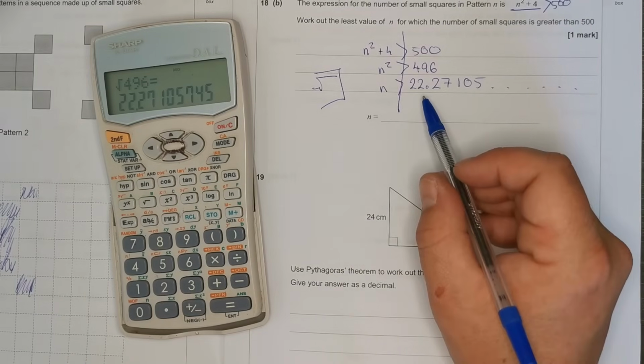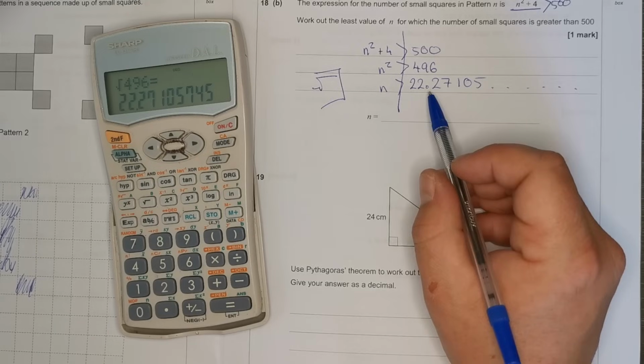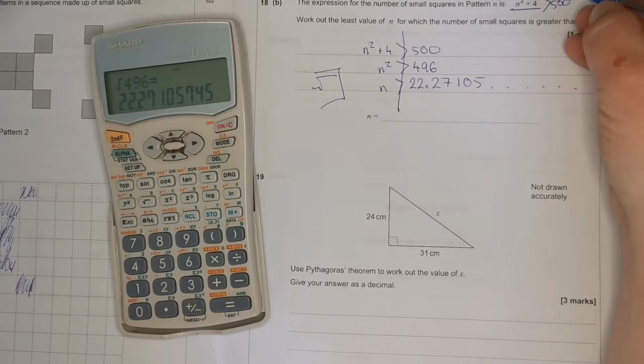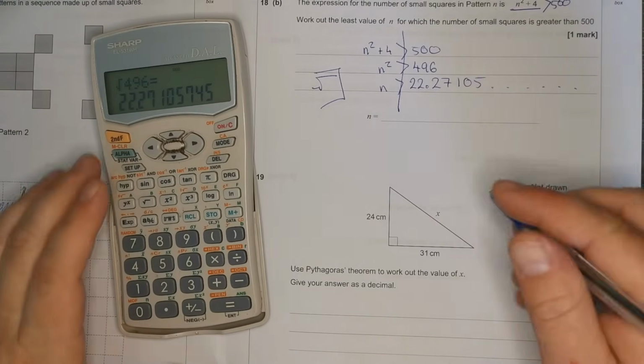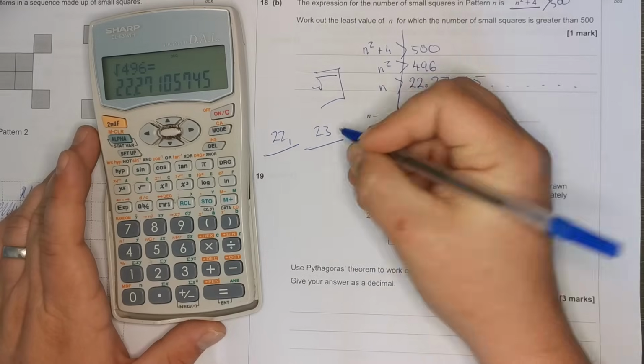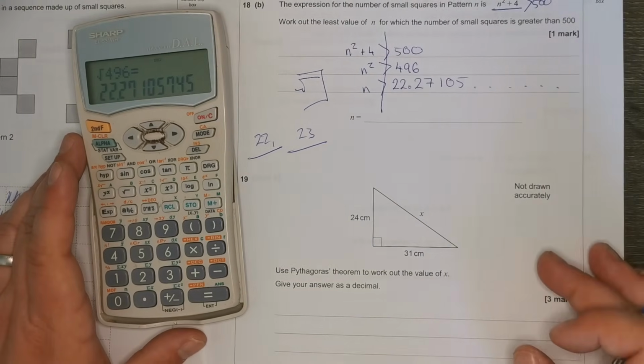So at this stage, you might be a little bit unsure. Is my answer 22? Is my answer 21? Is it 23? So let's just use these numbers, put it in these terms so we feel good about it. So I'm going to try with 22, I'm going to try with 23, and that way I feel 100% accurate about whether I'm getting this mark or not.